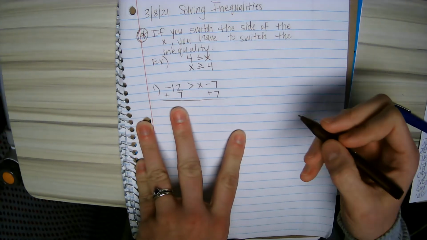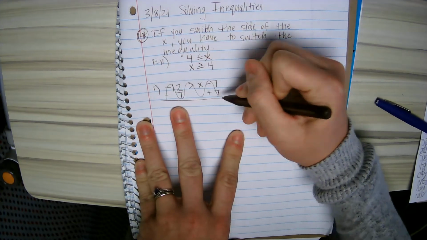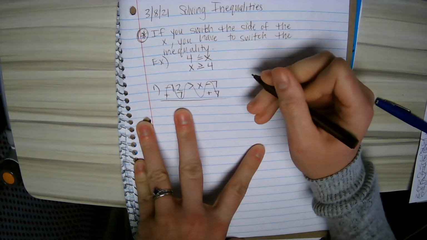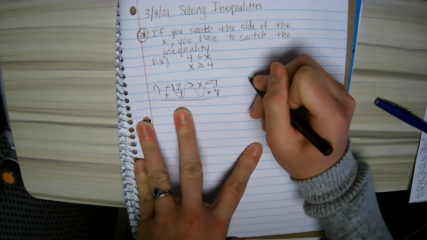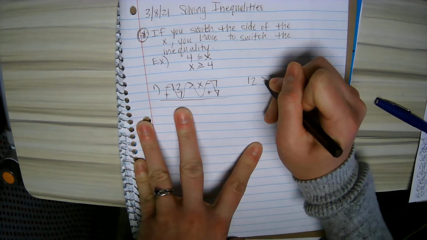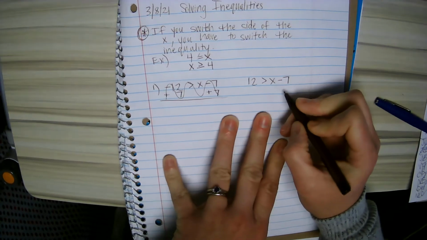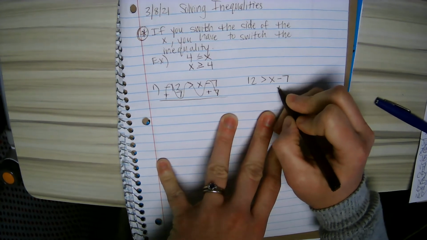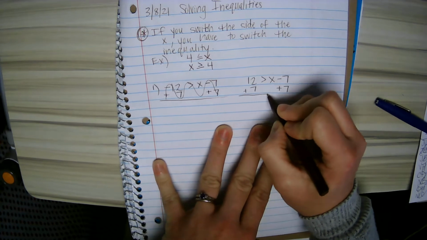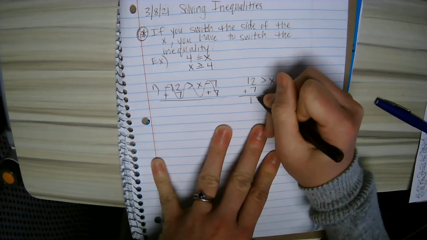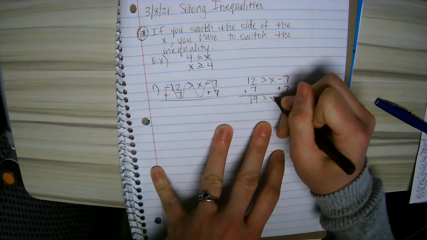Since we have not gone over integers yet, we could just say 12 is greater than x minus 7, and then we would add 7 to both sides. We would have 19 is greater than x.